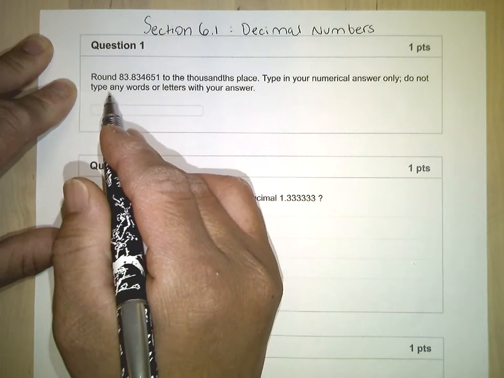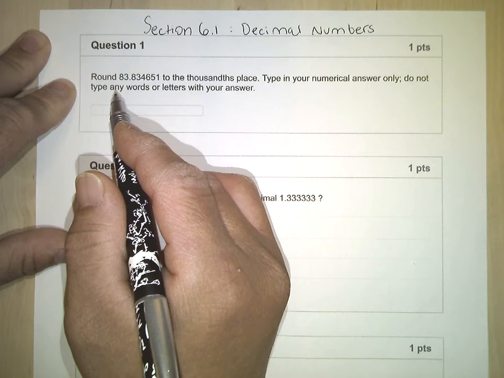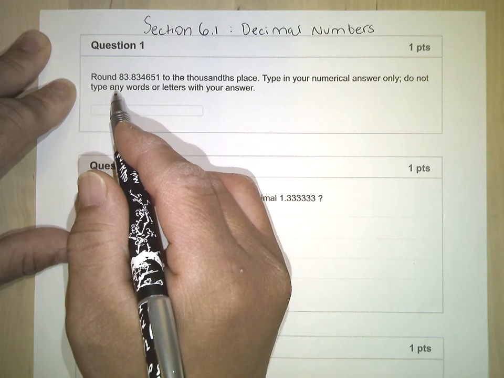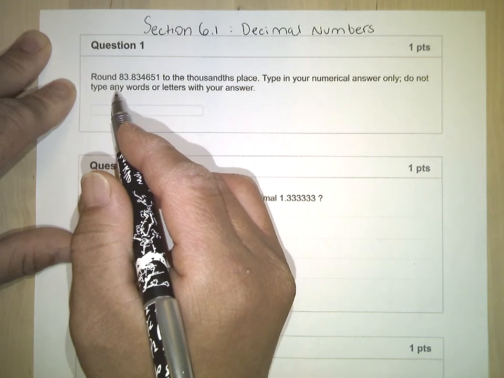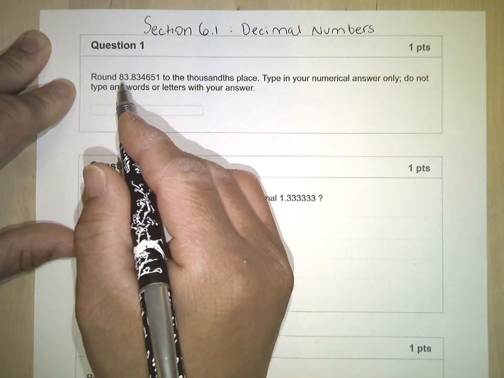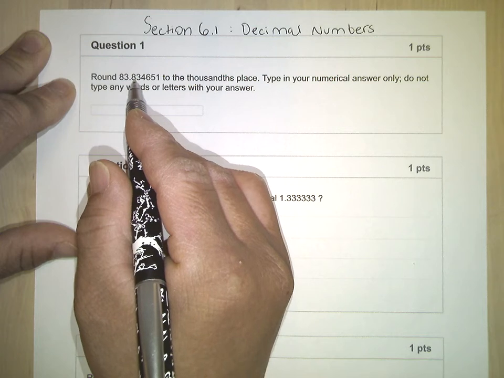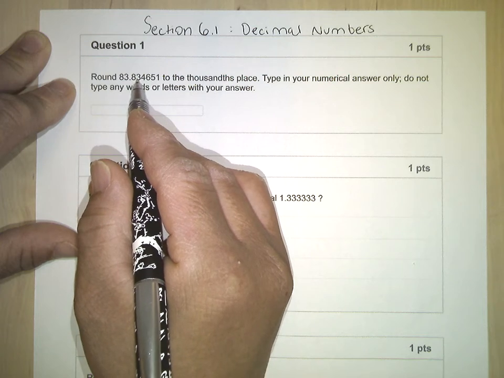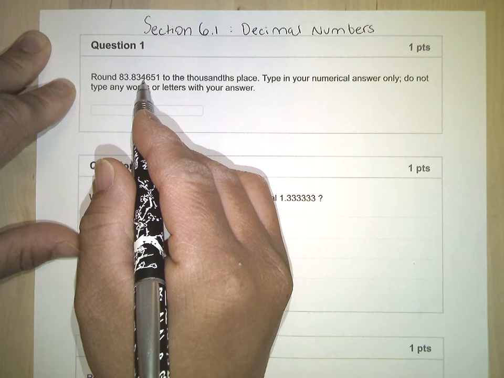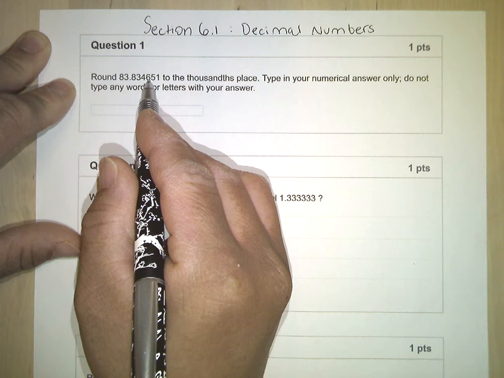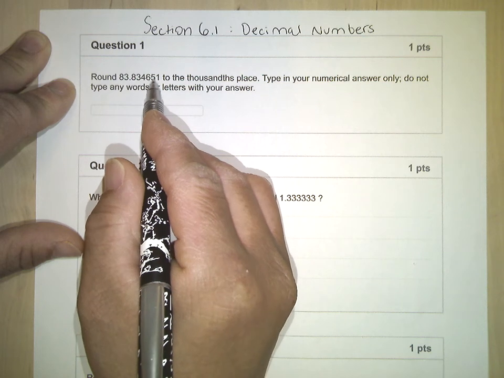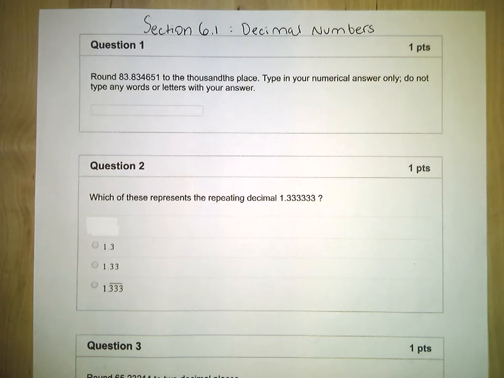Now, if I said this number using all of the mathematical words, it would be 83 and 834,651 millionths. So how did I know to say that?